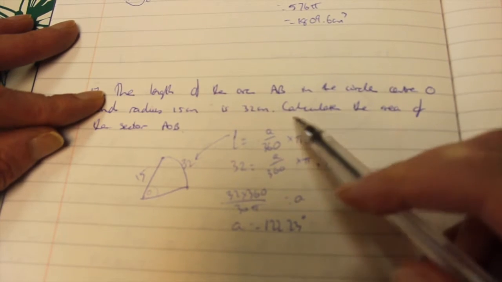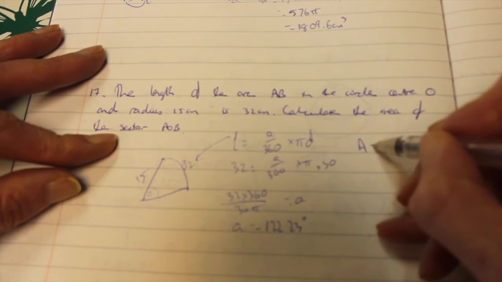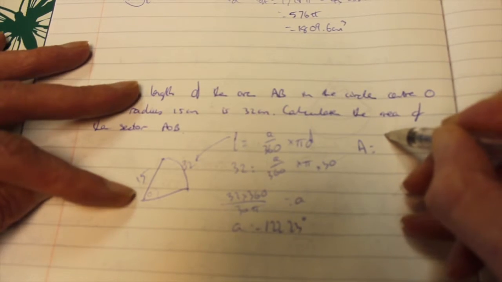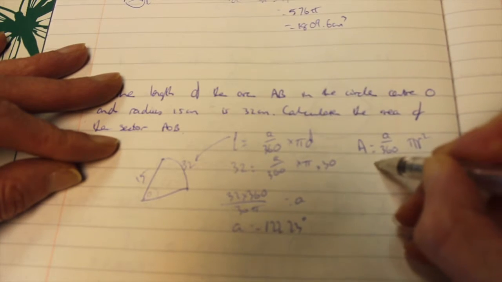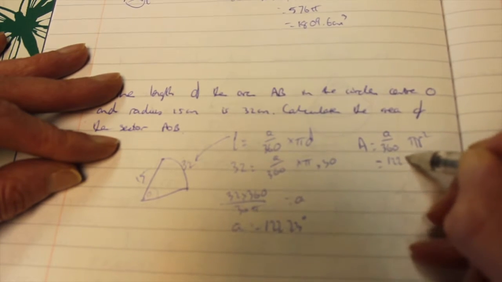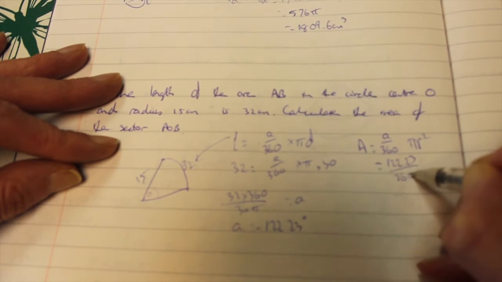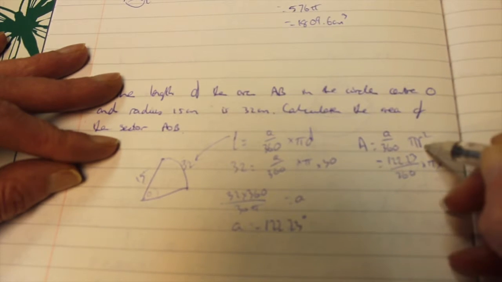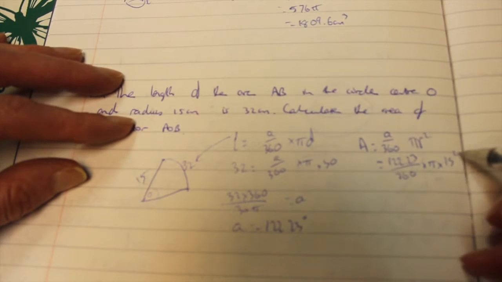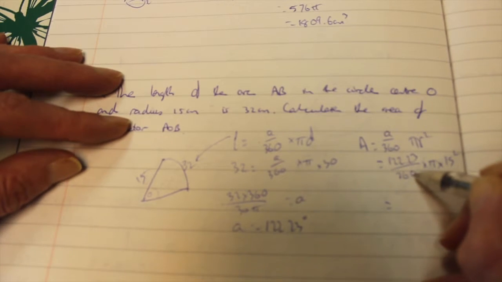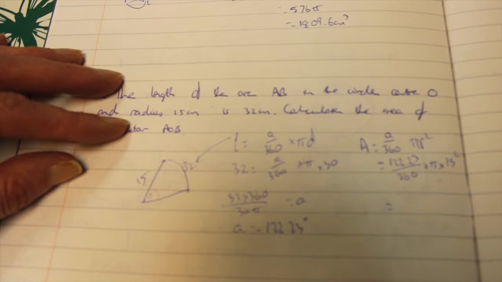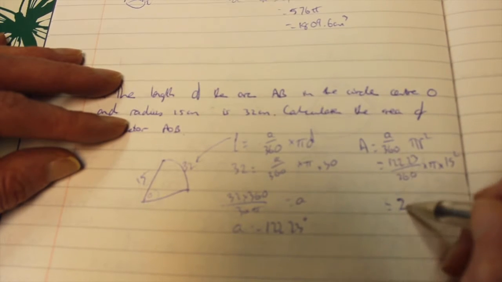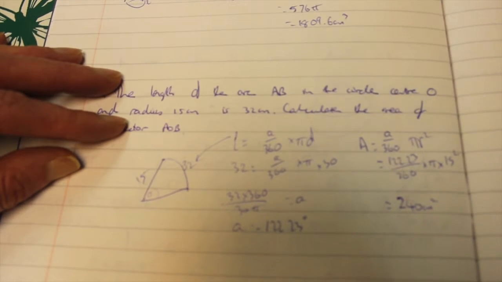Now the question then is asking you for the area. Let's think of what fraction we have. We've got 122.23 degrees out of 360. Area of a circle is pi r squared. I know my A degrees, 122.23 divided by 360 times pi times the radius, which is 15 squared. Now I have the answer in my calculator, so don't wipe it. Divided by 360 equals, times it by pi, times it by 15 squared, gives me an area of 240 centimetres squared.